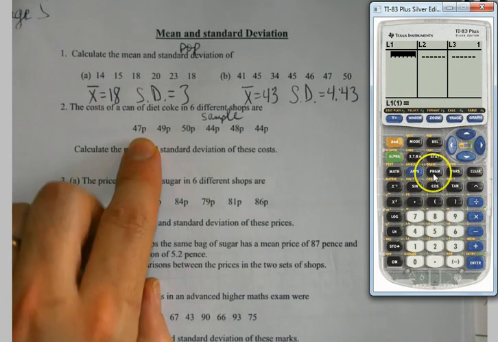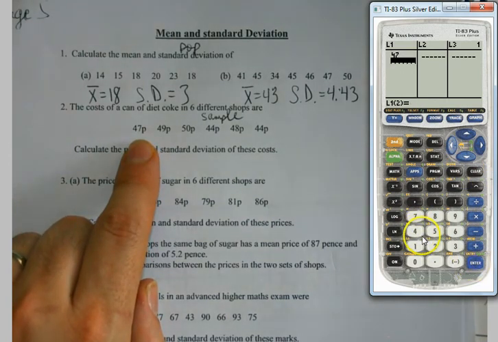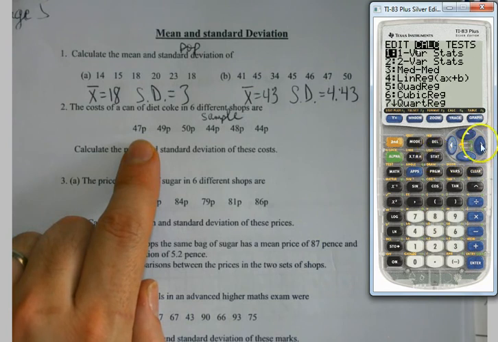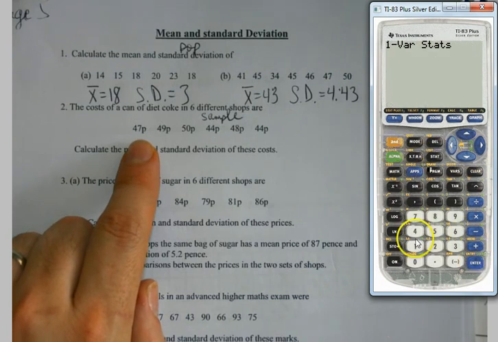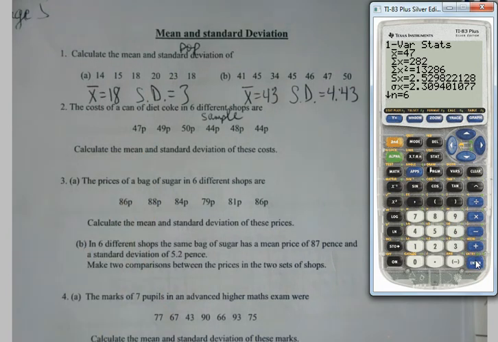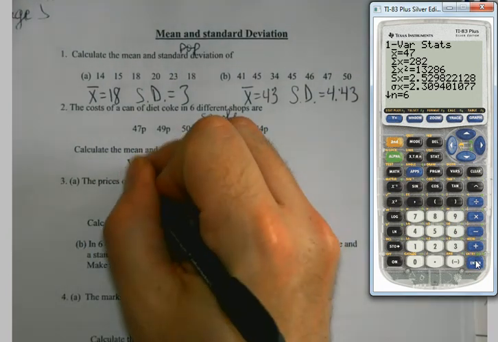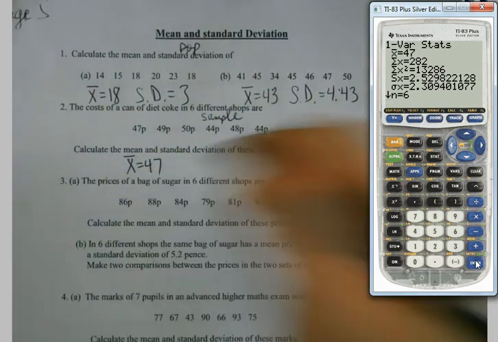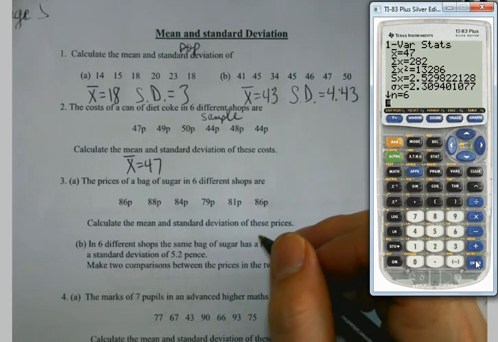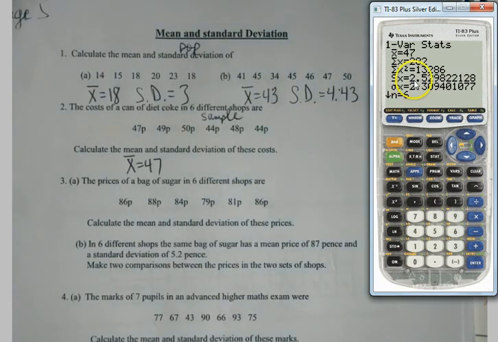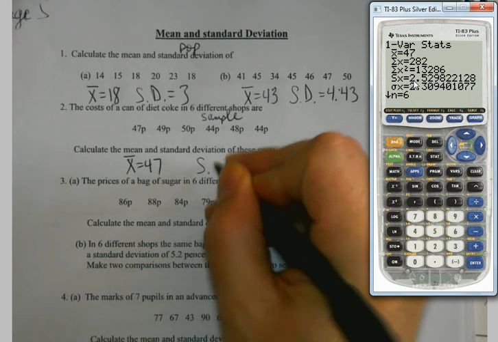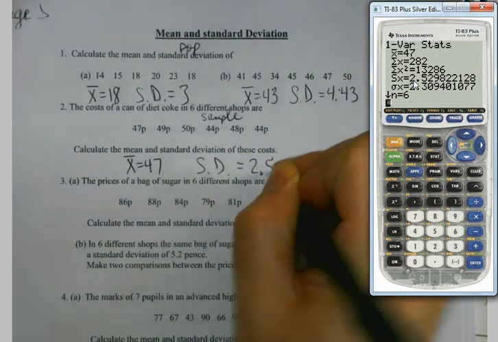Okay. So one more here. So we got 47, 49, 50, 44, 48, 44. And again, to get them, I just want to get into my variable stats and tell them what list I want. So my mean is 47, and this time we're going sample. So my standard deviation would be like 2.53.